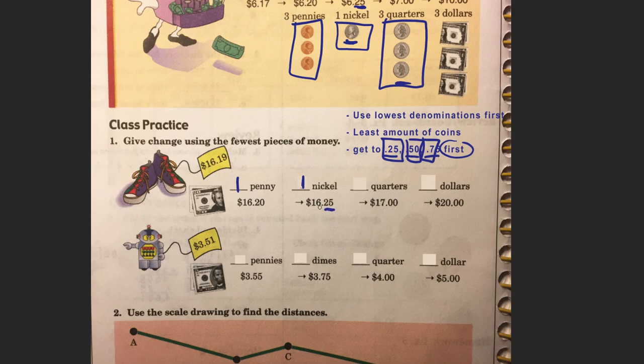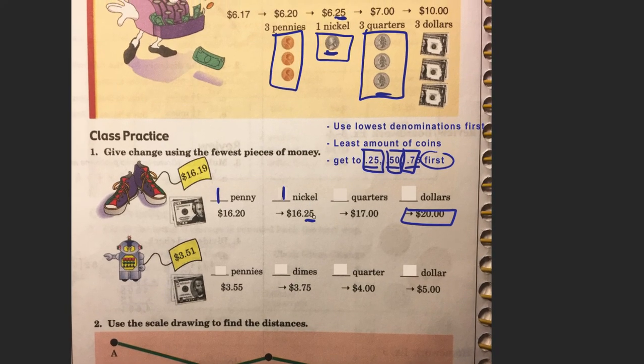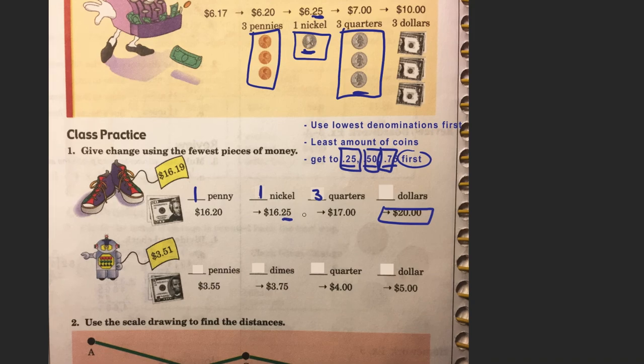So now she has $16.25. We're still trying to get to 20 bucks. How do we get from $16.25 to $17? How many quarters? Yes, 3 quarters. Because 3 quarters equals 75 cents, right? 75 plus 25 equals $17. Now, how many dollars do we need to give to the customer to get to $20? If we have $17. Yes, $3.